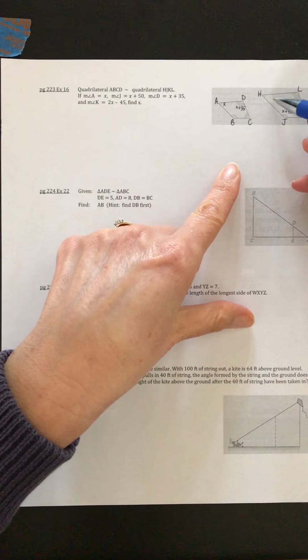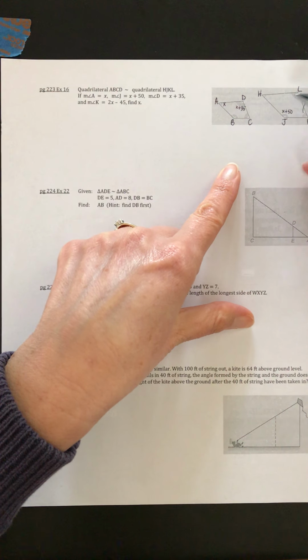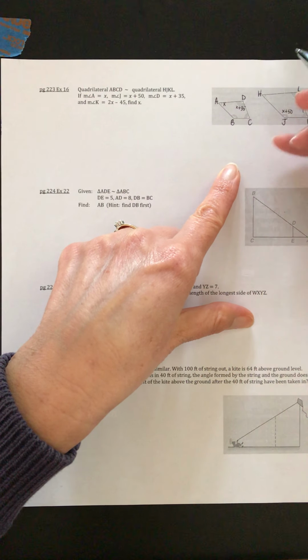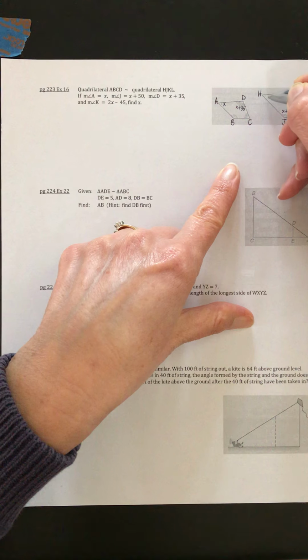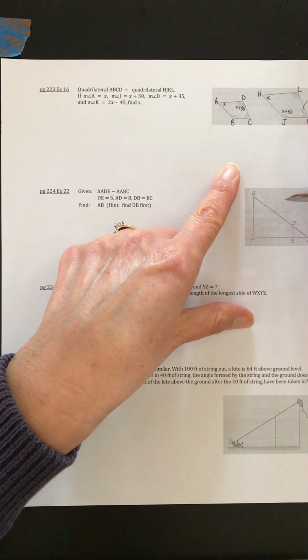So let's go ahead and, just because we have more room, label this one. This has a single line, and this has a single line, so we know that those are two congruent angles, and we'll label that as x. Likewise, here's 4 more arcs, so this one has to be x plus 35.